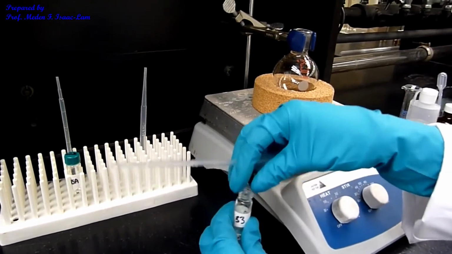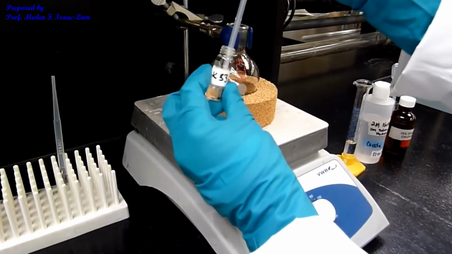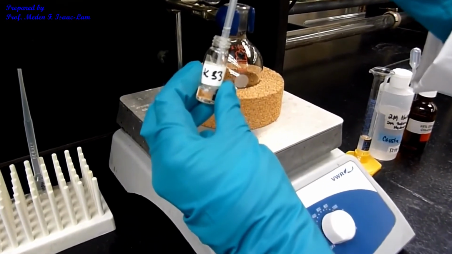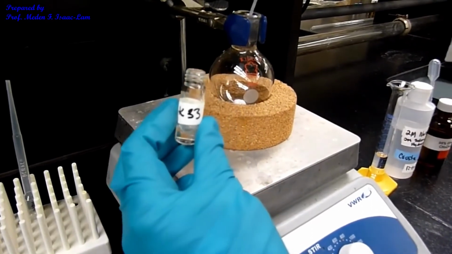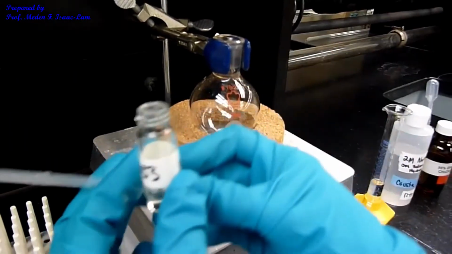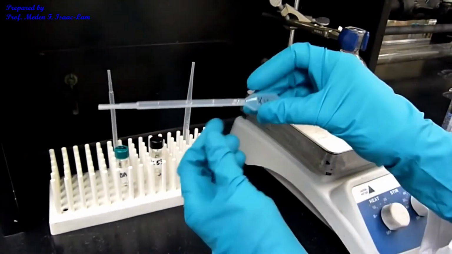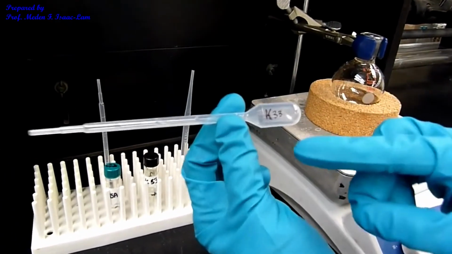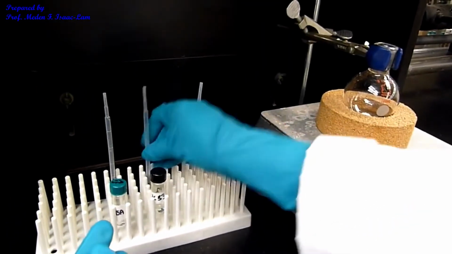So the ketone is unknown 33, and I'm going to deliver only up to that mark. I also labeled it as K33 just in case I need to redo. So I turn it upside down like that.